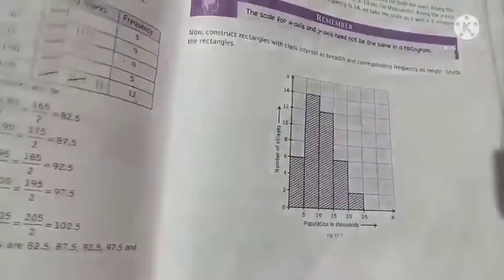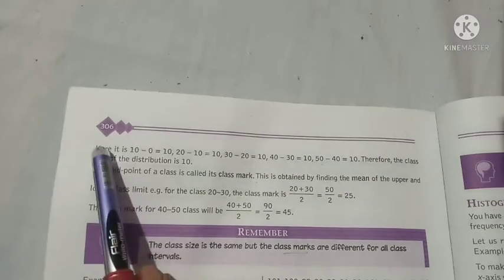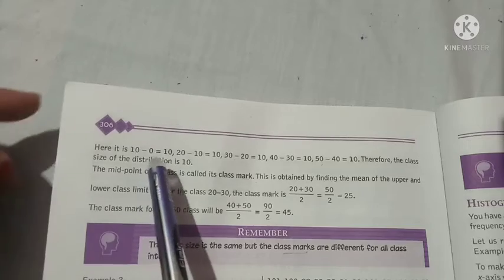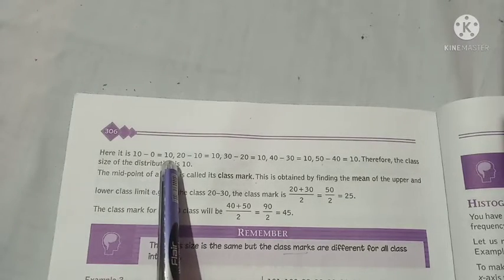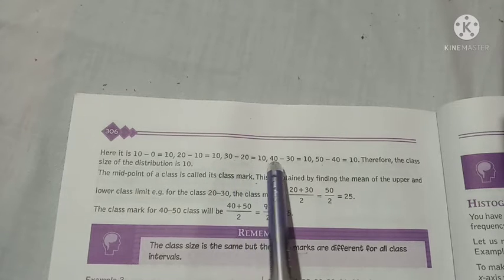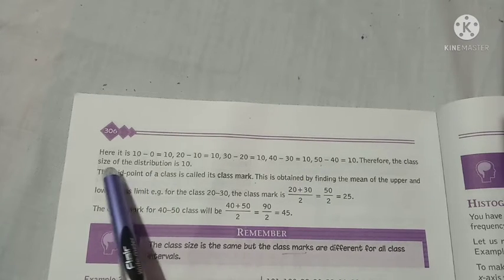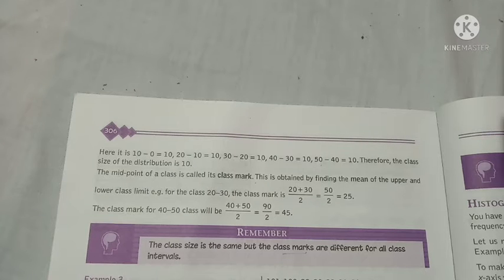See the example here: 10 minus 0 is 10, 20 minus 10 is 10, 30 minus 20 is 10, 40 minus 30 is 10, 50 minus 40 is 10. Therefore the class sizes are equal. What is class size? Class size is the difference between the upper limit and the lower limit.